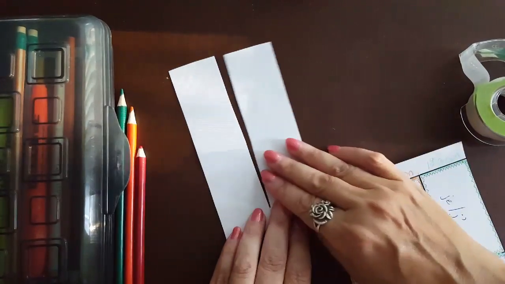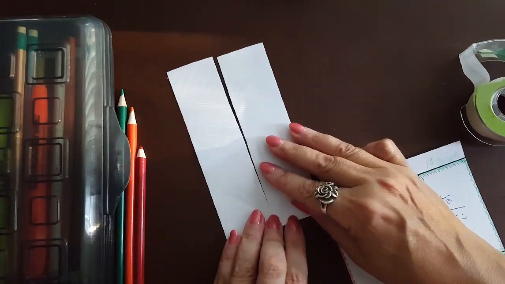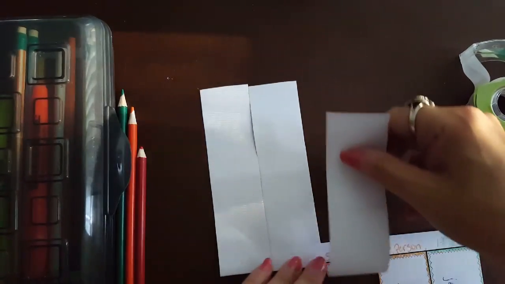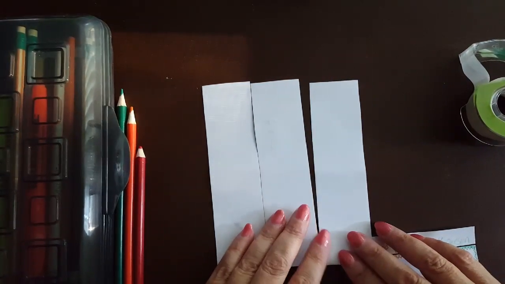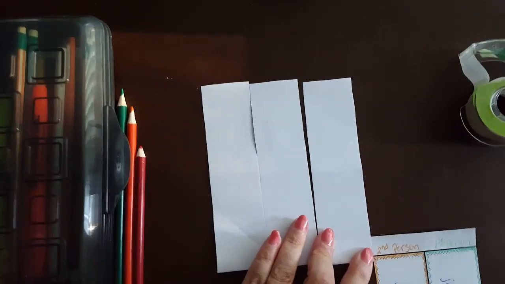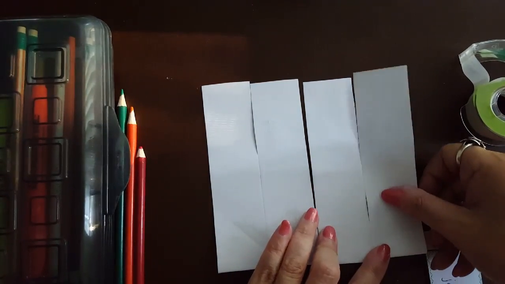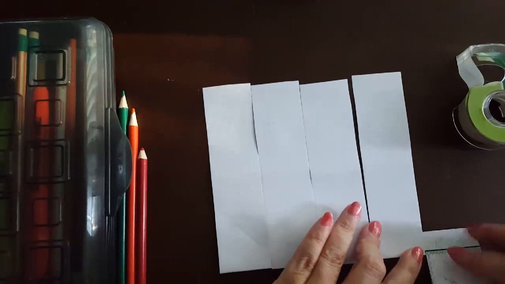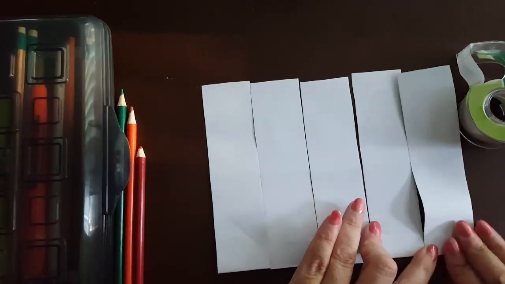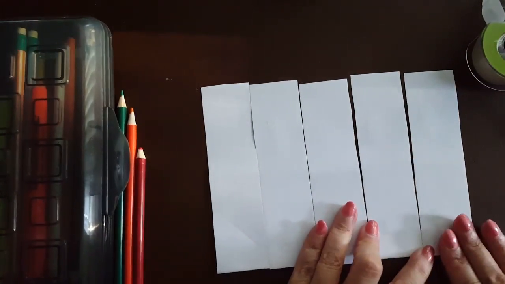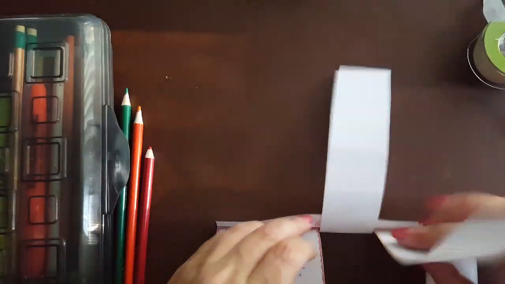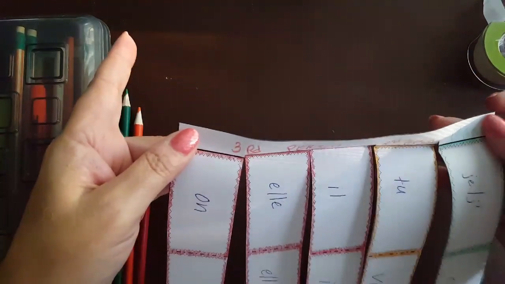And you're going to fold up all of the flaps just like this. And hopefully they'll be a little bit more even than mine. So now I have these fingers with a hinge.